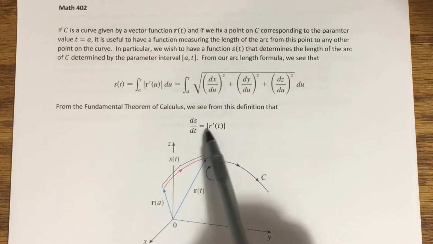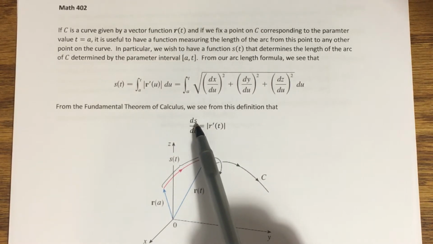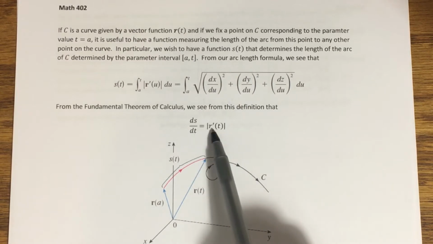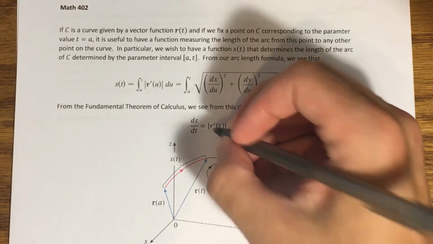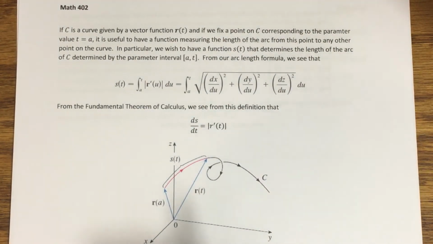So it's going to be important to remember this. We're going to use this relationship between the derivative of our arc length function and the derivative of our vector function giving us this curve. And for some reason that didn't come out bolded right there, but that r should be bolded. We're going to use this a little bit later when we talk about curvature.